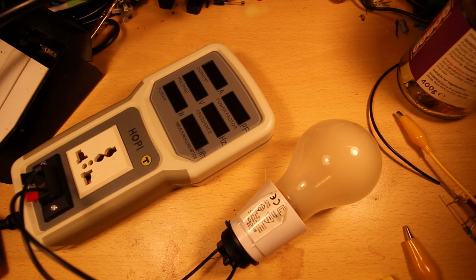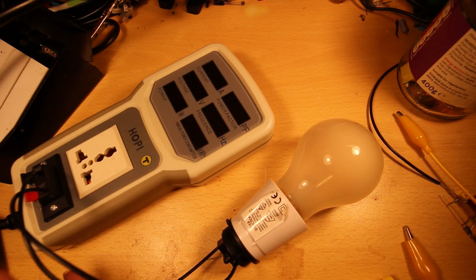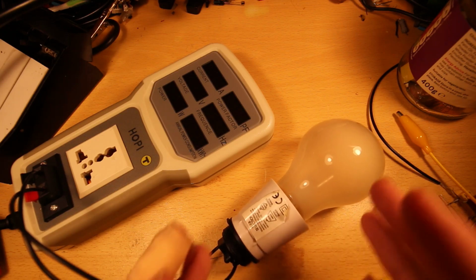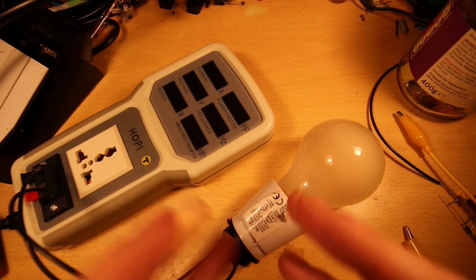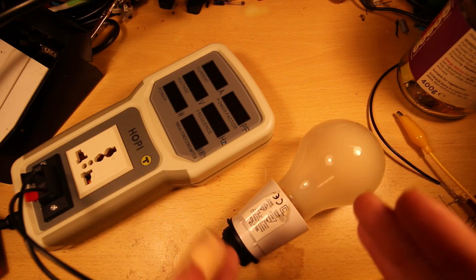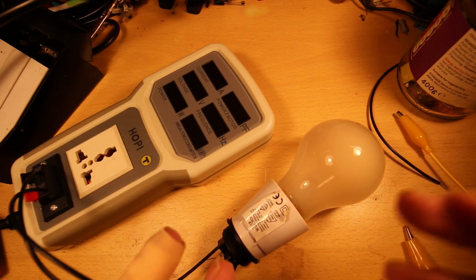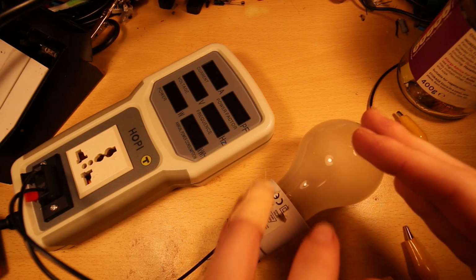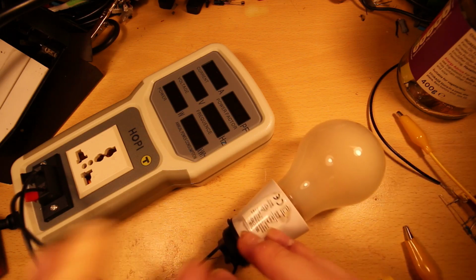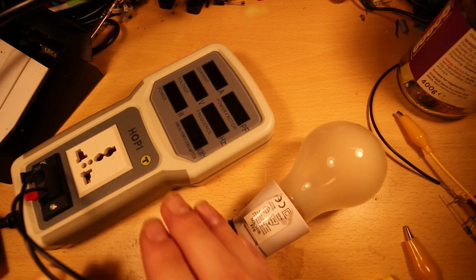Here is a demonstration I thought I would do for you to show capacitive power limiting, or capacitors acting like resistors in AC circuits, limiting power without dissipating heat, or without wasting power as heat. What I have here is a 60 watt bulb wired to a bulb holder to my power analyzer.